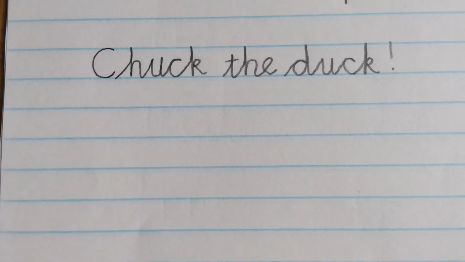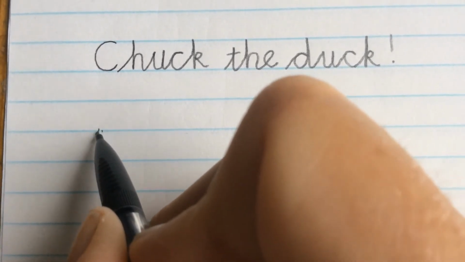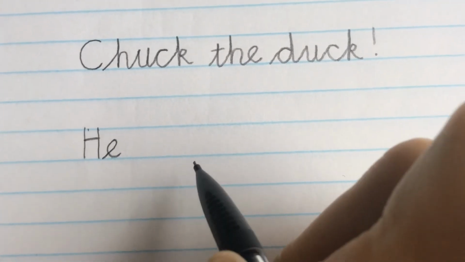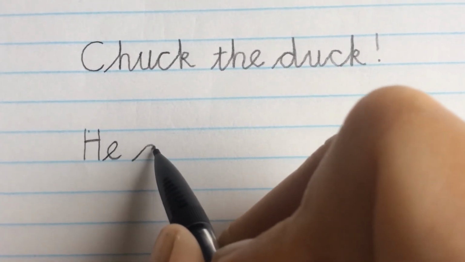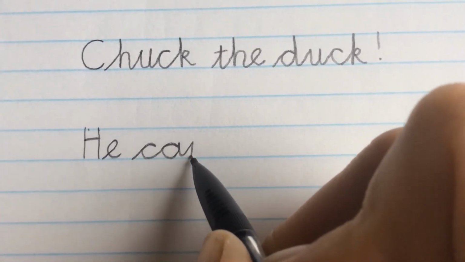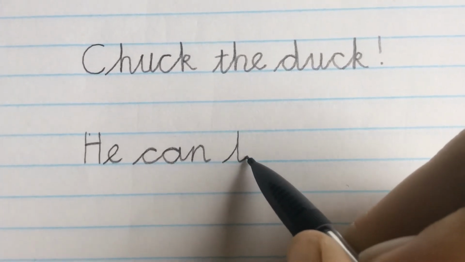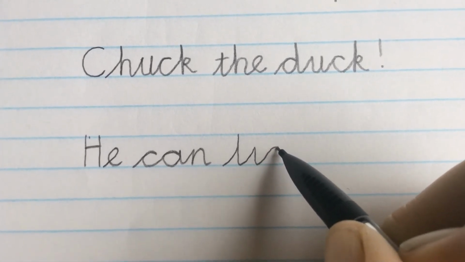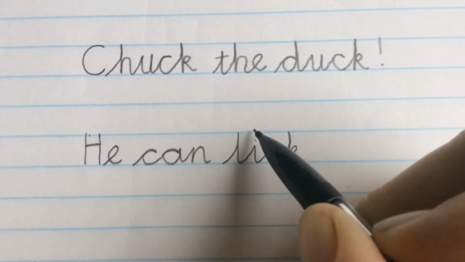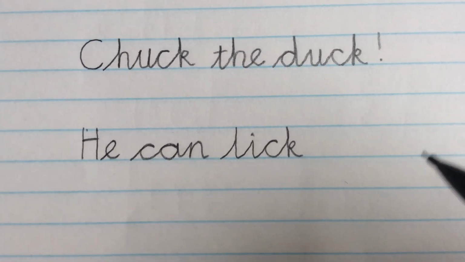How about this one? He can lick his chin. Starting on the line for that letter E. He. Always imagining where that midline would be. And it's best to use the full height of the lines and make sure that your small counter letters are exactly halfway in between whilst you are practicing these joins. Once you've got the joins, then you can make your writing smaller.